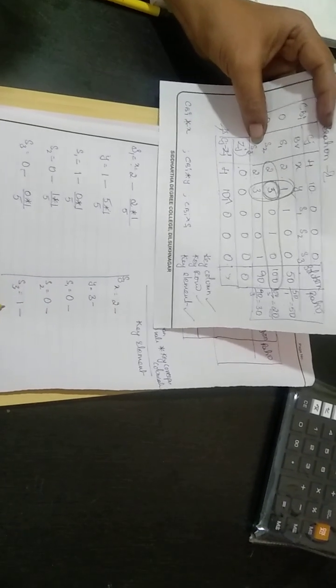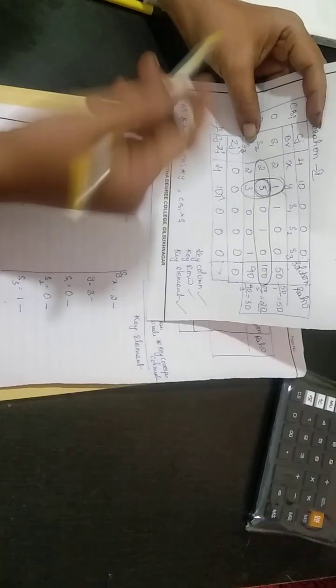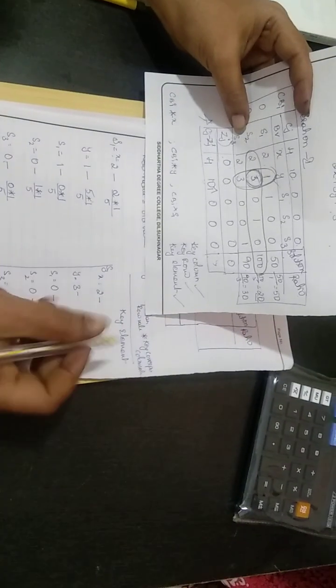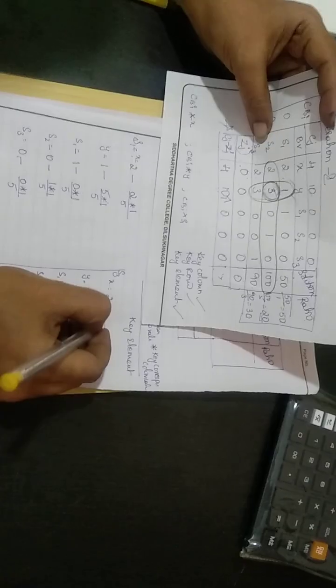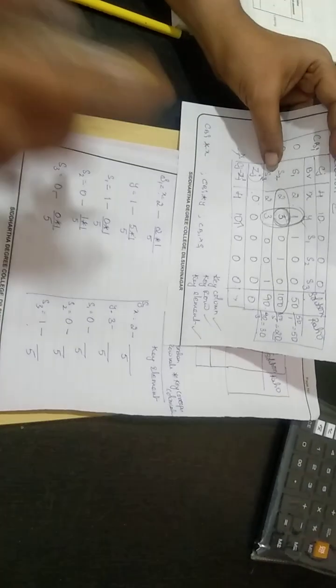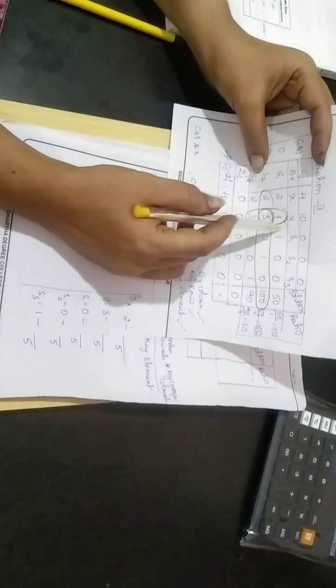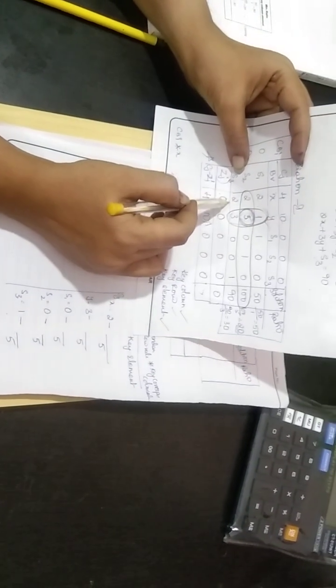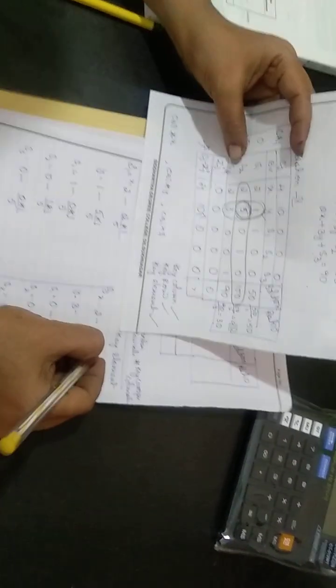First, better you always complete that one. It is going to be easy for you. Now I said for everything I'm going to divide with what? Key element. What is my key element? Key element is 5. So I'm going to divide by 5, divided by 5, here also 5 and 5. Now I'm talking about the correspondence column value. For this S3, the selected column value is 3. So everything I'm going to multiply with 3 here.